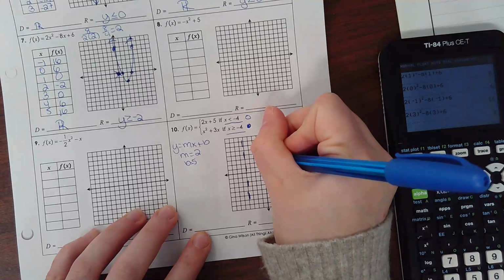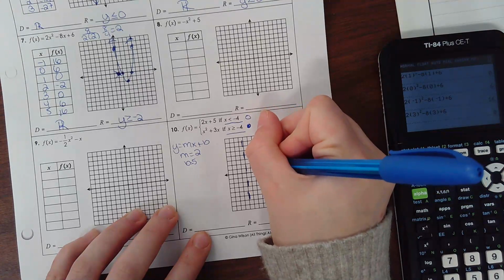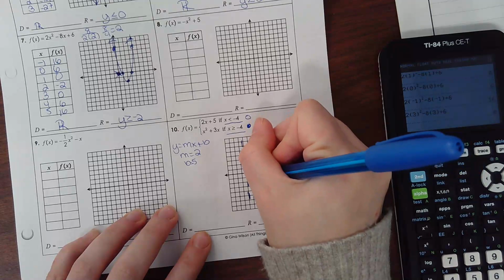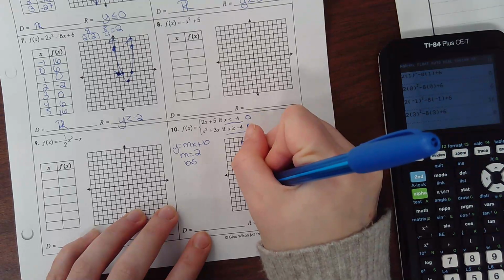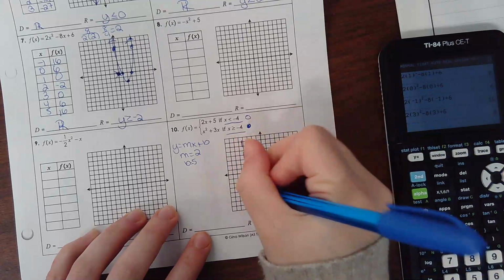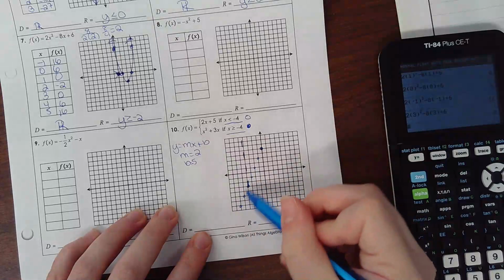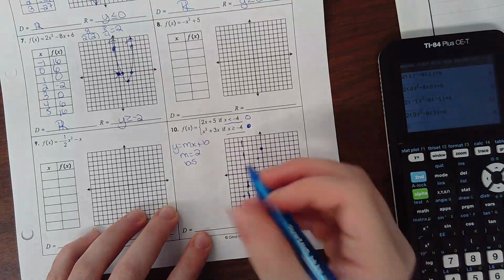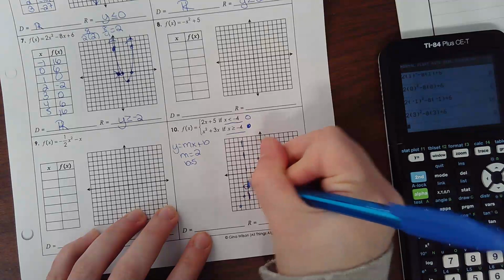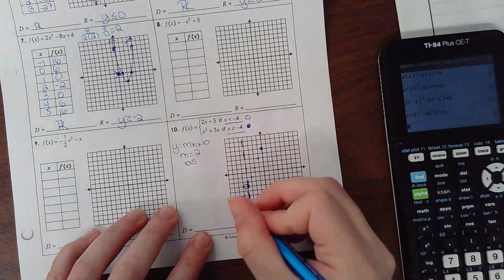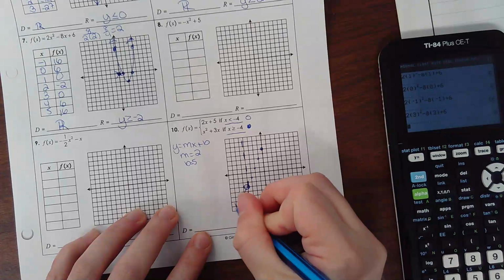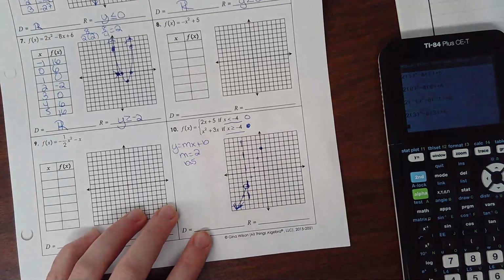That means down 2 over 1, down 2 over 1, and so on. So I only am going to draw the line on this side, and remember to make a nice big open circle, and we're going to go to the left. So that side's easy because that's just slope-intercept form.